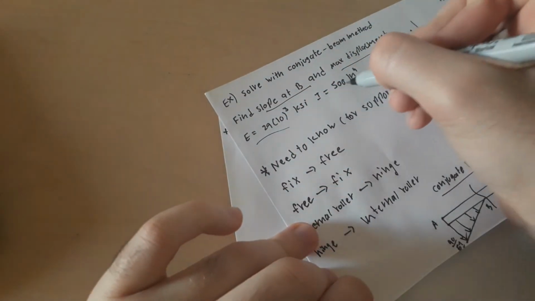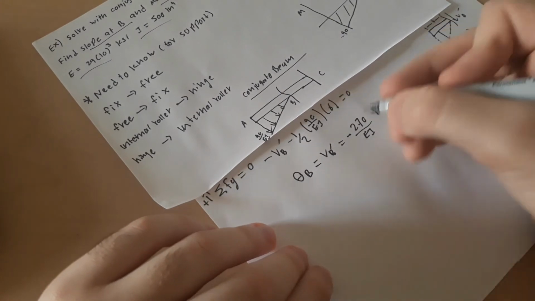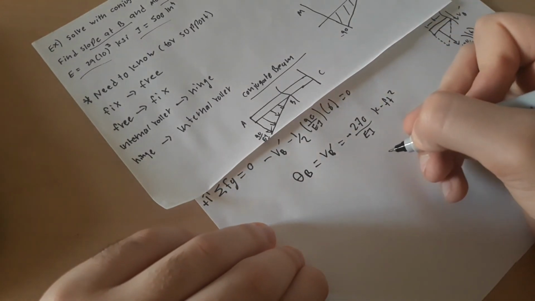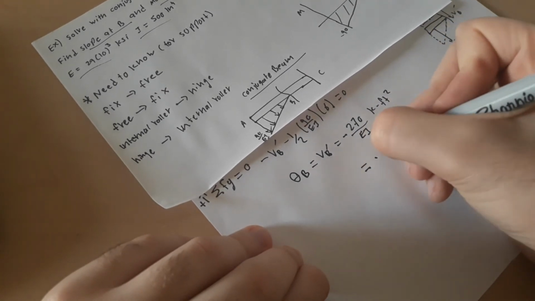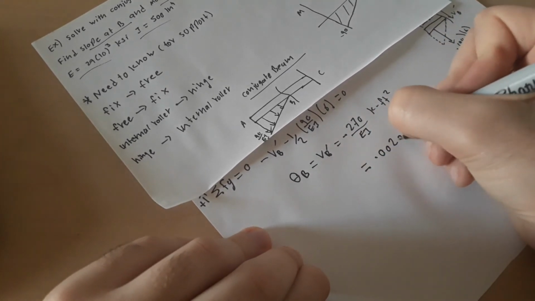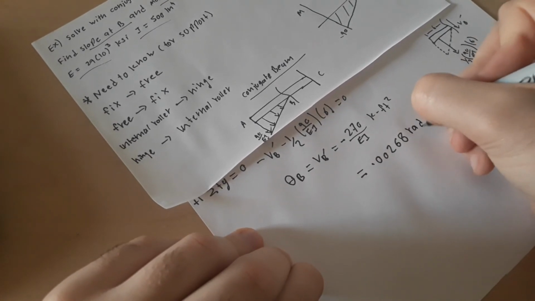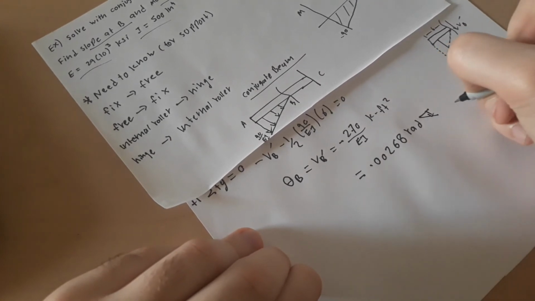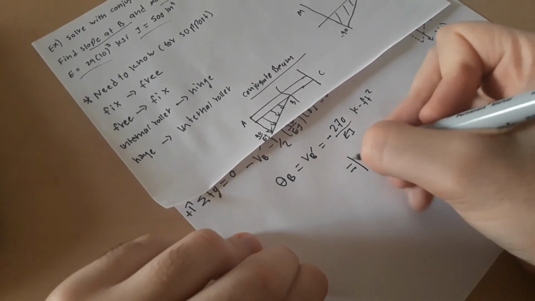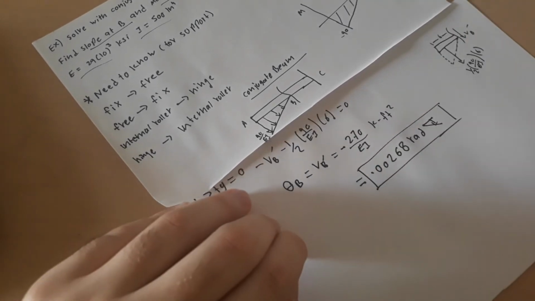But they give us the E and the I value, so we just plug in the E and I value right here, and we get our final answer in radian, which is going to be 0.0026 radian. And what way? This way. So that's the answer. Always double check the calculation yourself with the calculator.